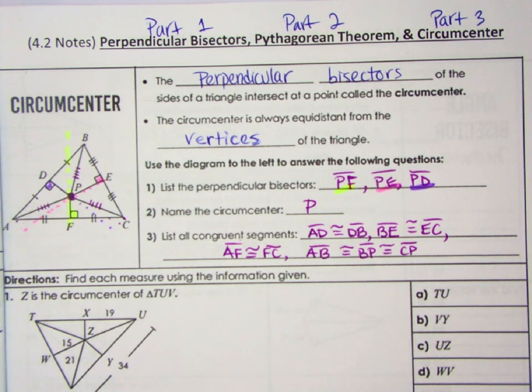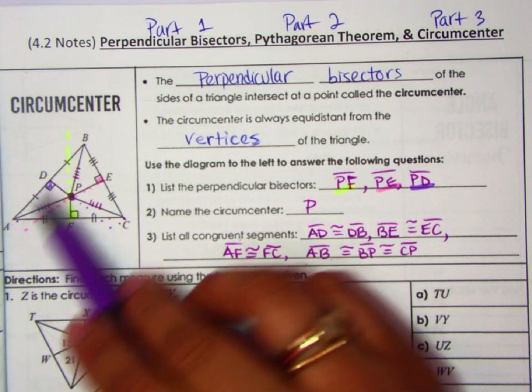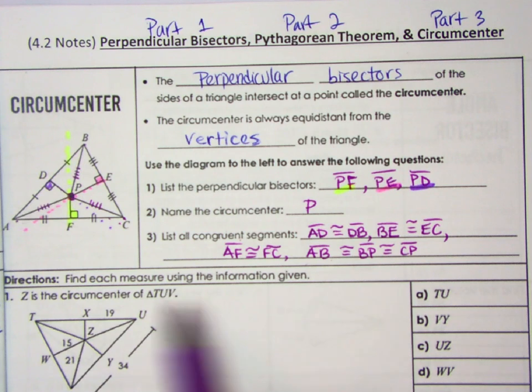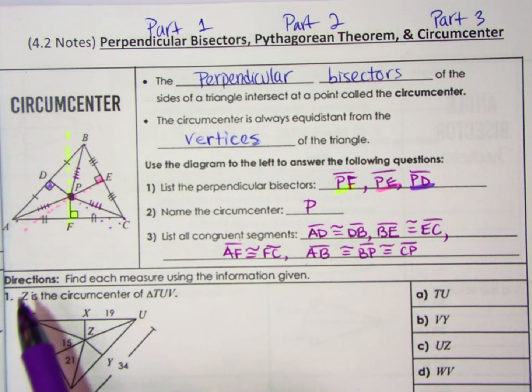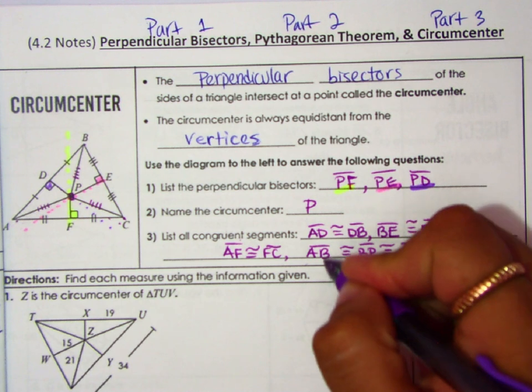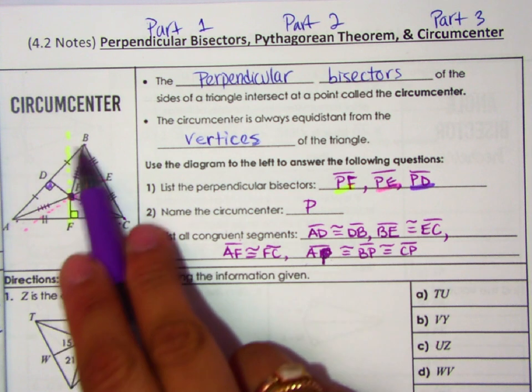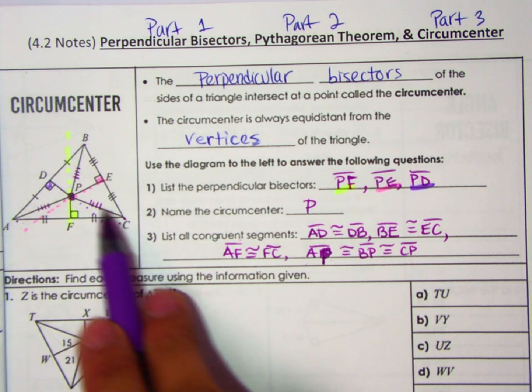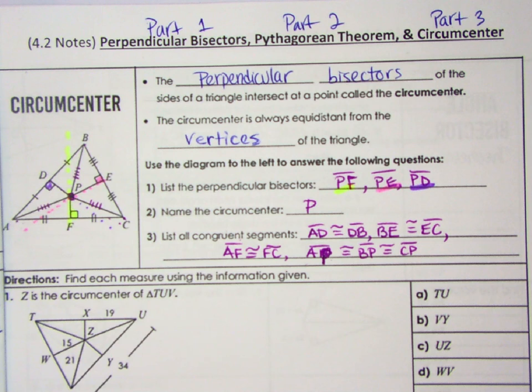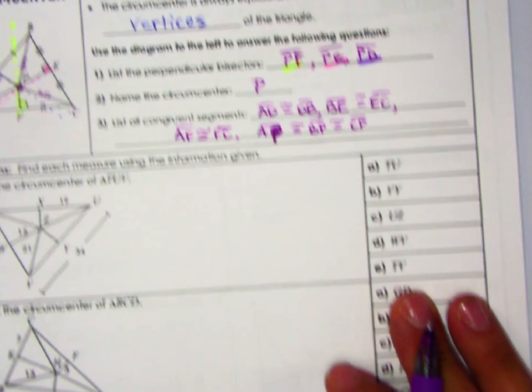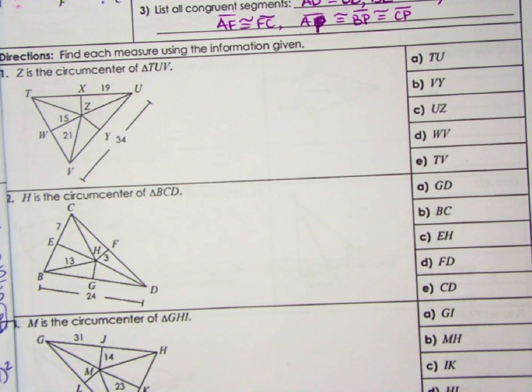And then also we're going to say AP, AP, BP, and CP are all congruent. So that's what these three are next to each other. A lot of congruency.